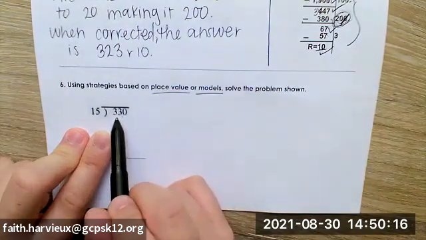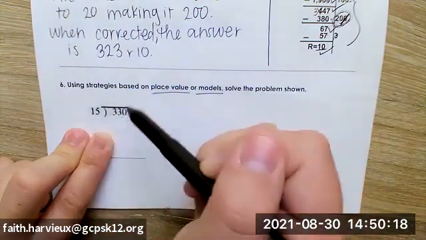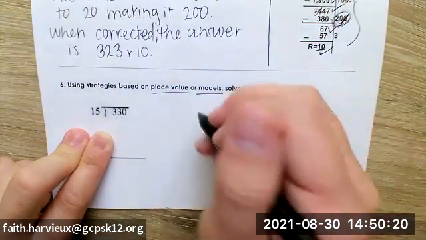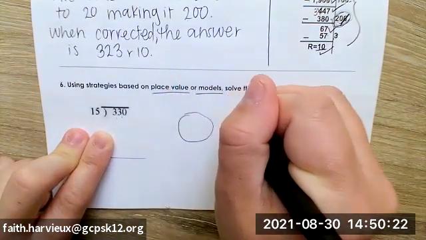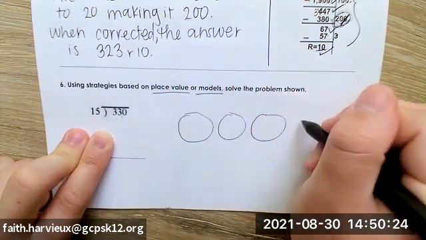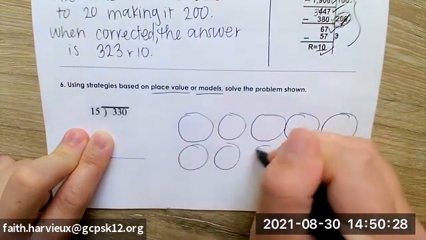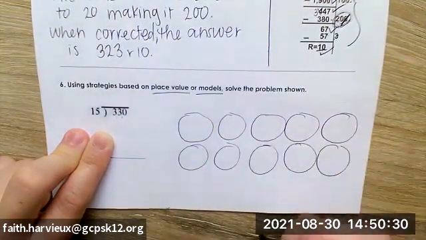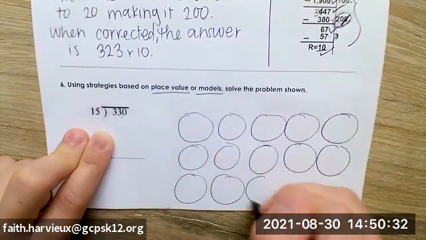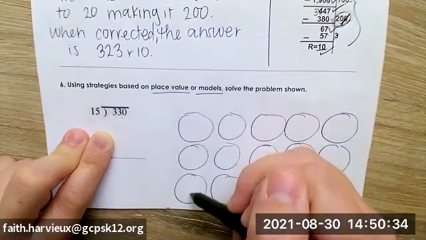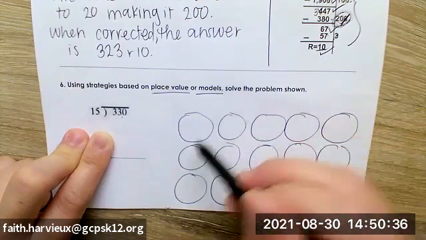So I know that I'm trying to divide 330 up into 15 little pieces. So I'm going to make 15 circles. 1, 2, 3, 4, 5. 1, 2, 3, 4, 5. And 1, 2, 3, 4, 5. 3 times 5 is 15. So there's 15 there.